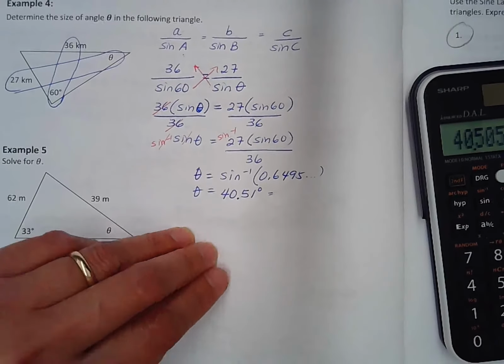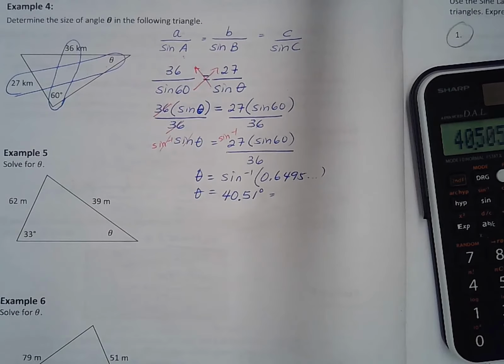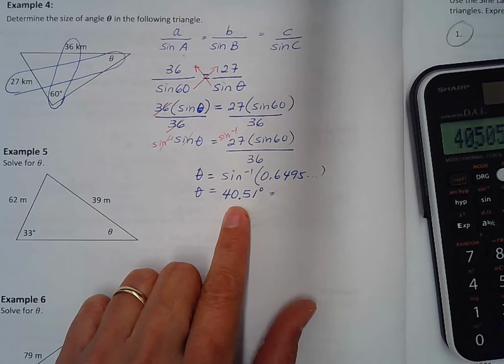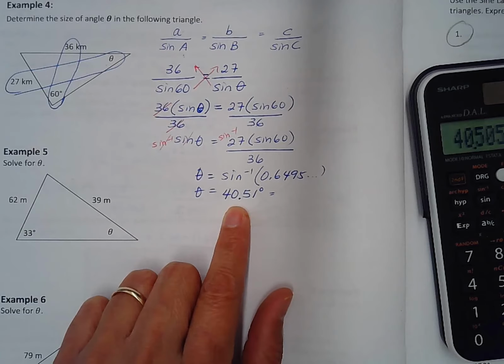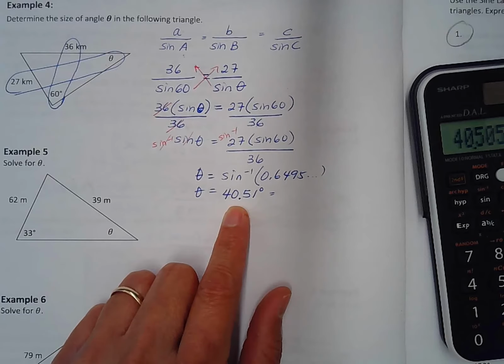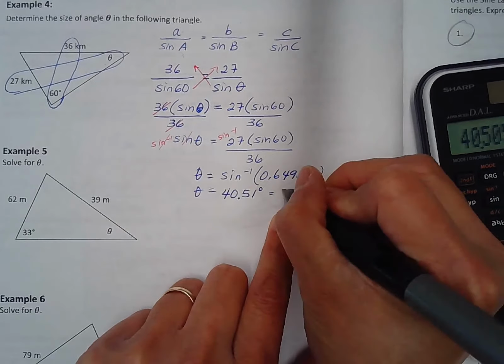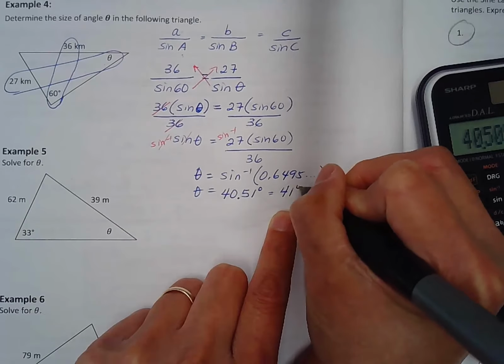If the question calls for 2 decimal places, it would be 40.51 degrees. If the question asks for a whole degree, it would be 41 degrees.